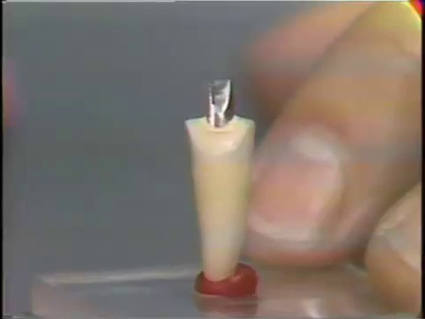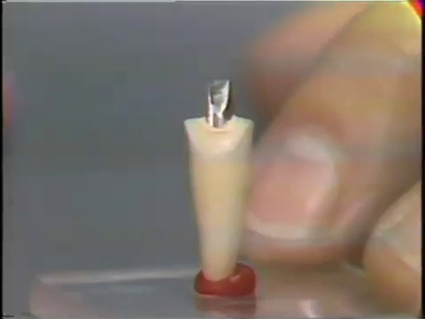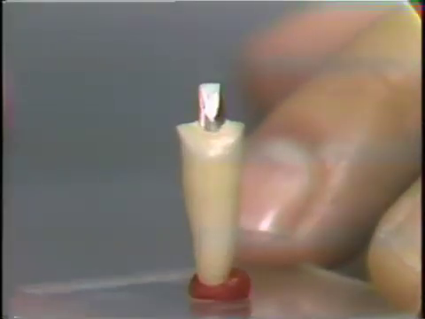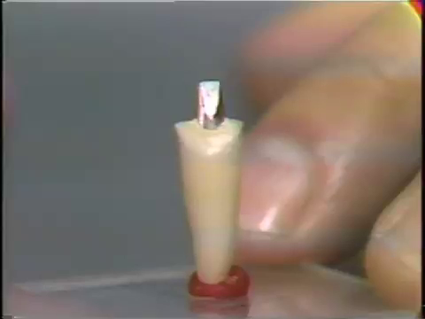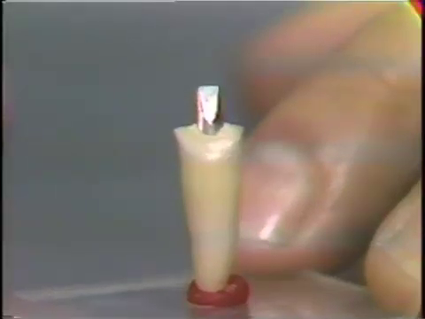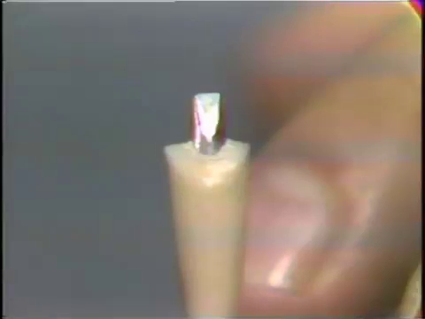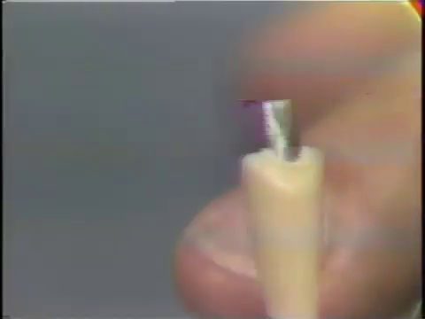Notice here that, of course, the shoulder is somewhat wider, and this is possible because we're not concerned here with the vital pulp. And by having the shoulder a little wider, we have that much more room in which to develop the gold form and whatever aesthetic facing is going to go over it. So this then is a little smaller in general contour than the same preparation done on a vital tooth.